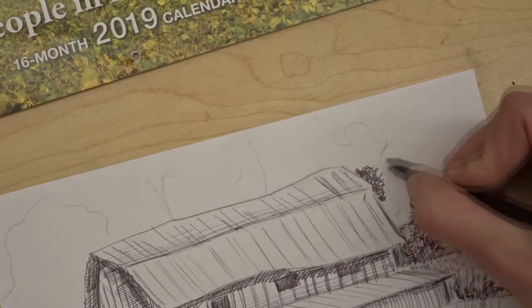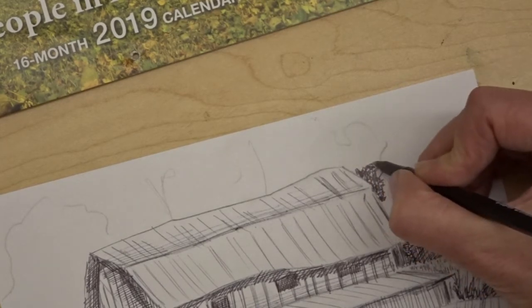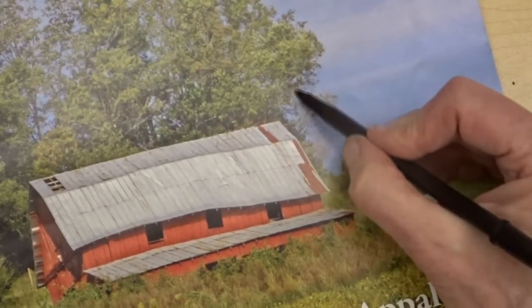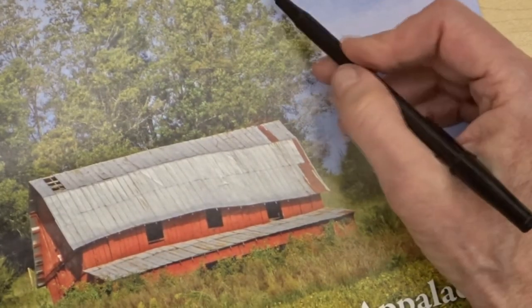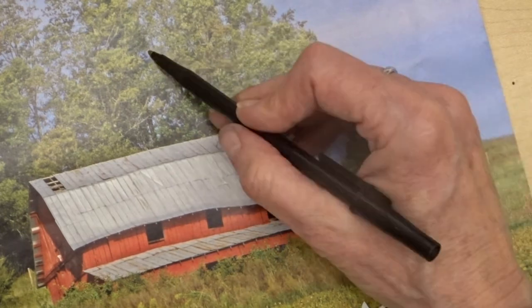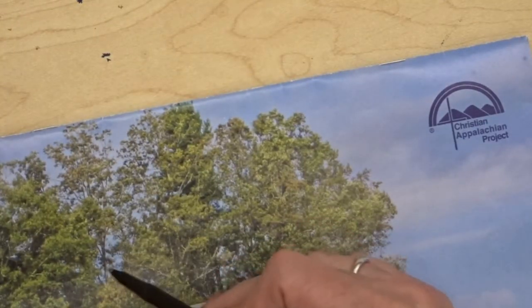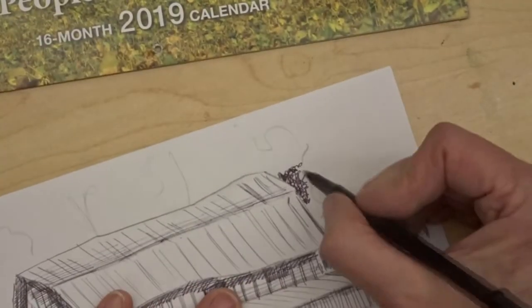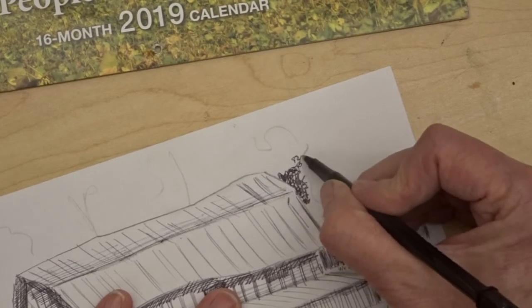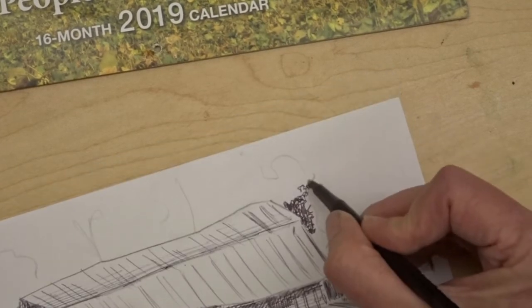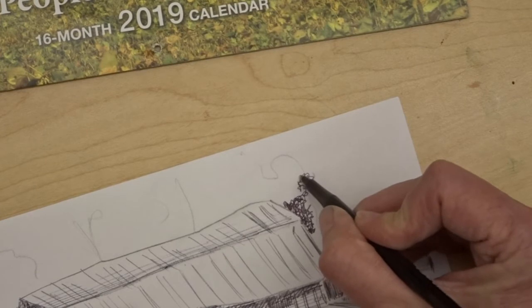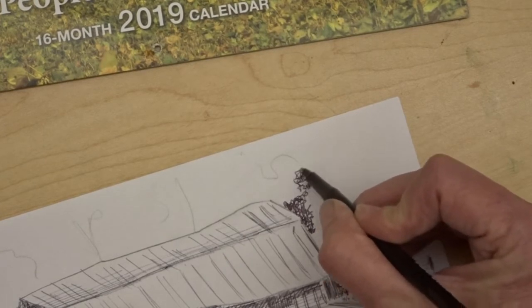Trees are not lollipops, they're not circles. So look how irregular the edge of these trees are. And if you're drawing, you need to make sure, see the sky through there? You want to make sure you're seeing sky through the trees as you work. So I'm going to leave areas, pockets, all through here of white, which is the sky.